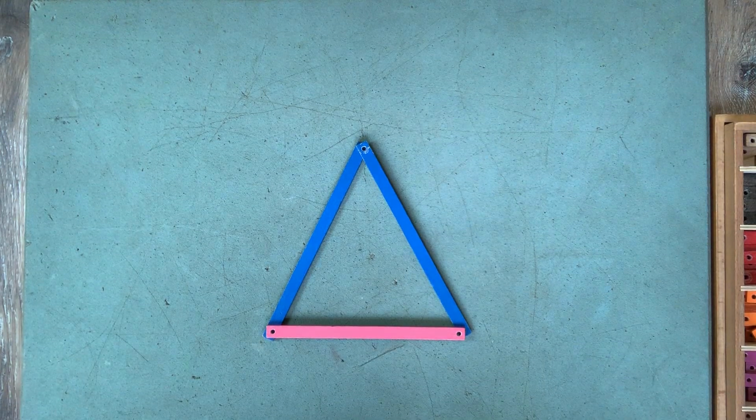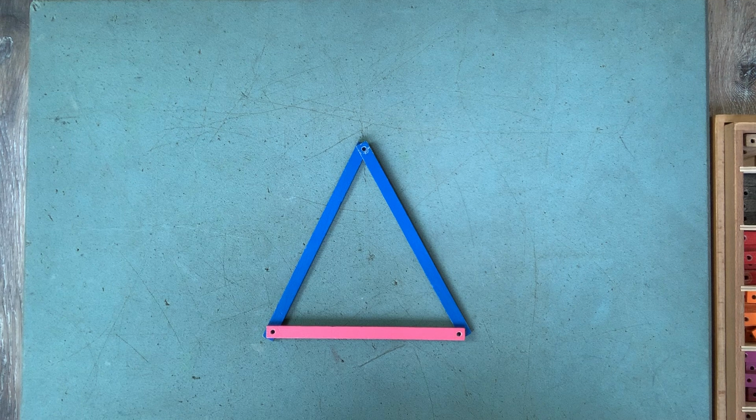This presentation is called Angles: classifying triangles according to their angles. Well, in the last presentation, we learned what an angle is. We learned about acute angles, obtuse angles, reflex angles, straight angles, and right angles.